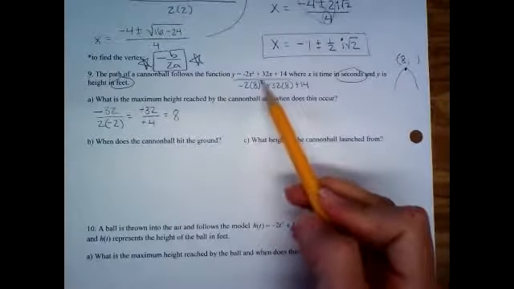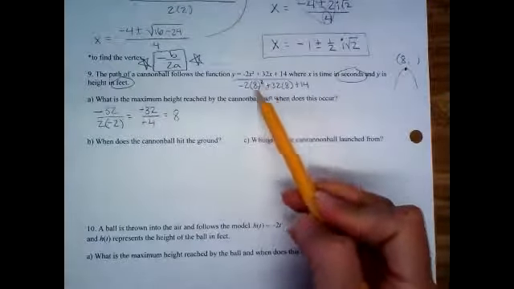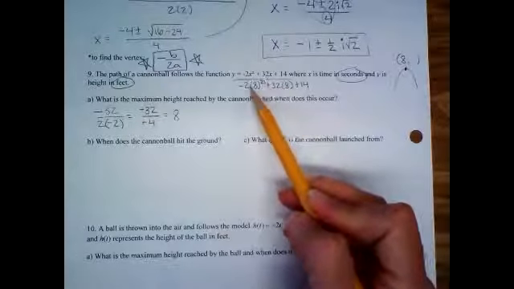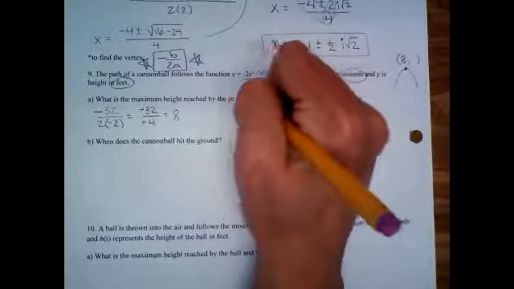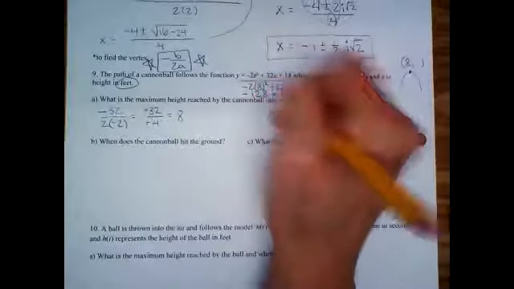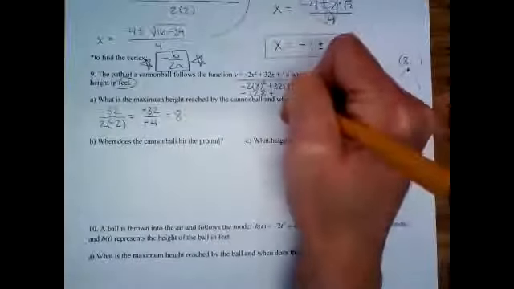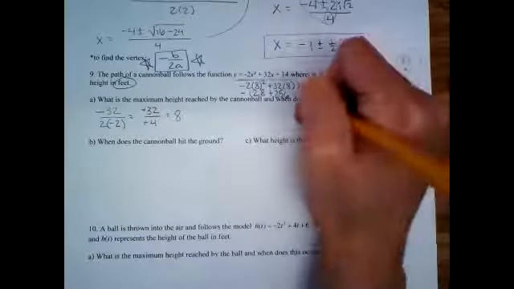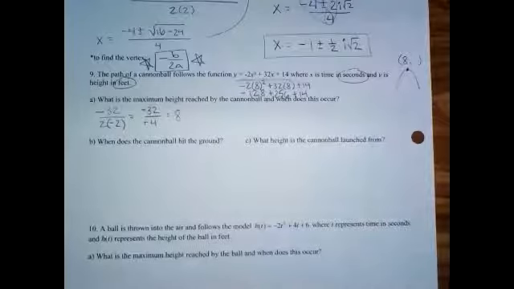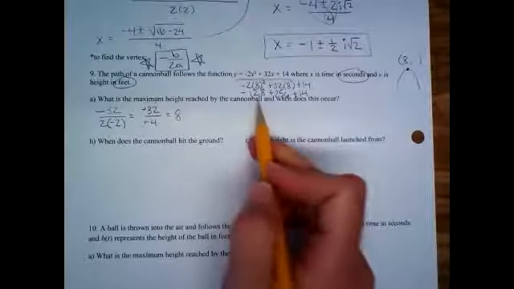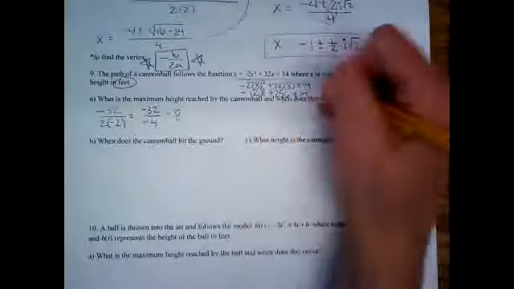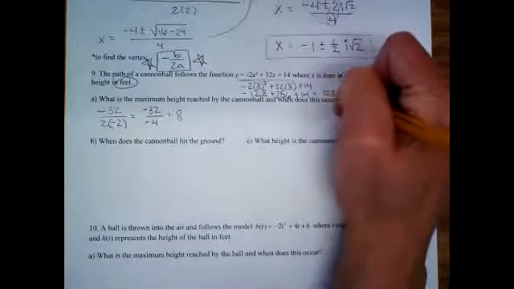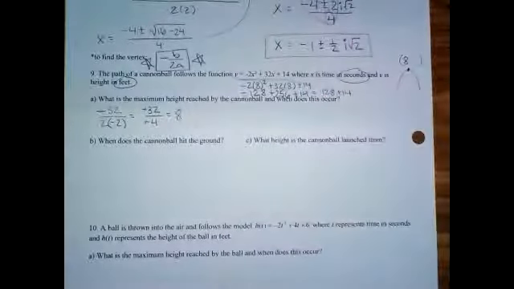So let's see, 8 squared, 64, doubled would be, good, -128 plus 32 times 8 would be 256, and then plus 14. -128 plus 256 would just be 128 plus 14.